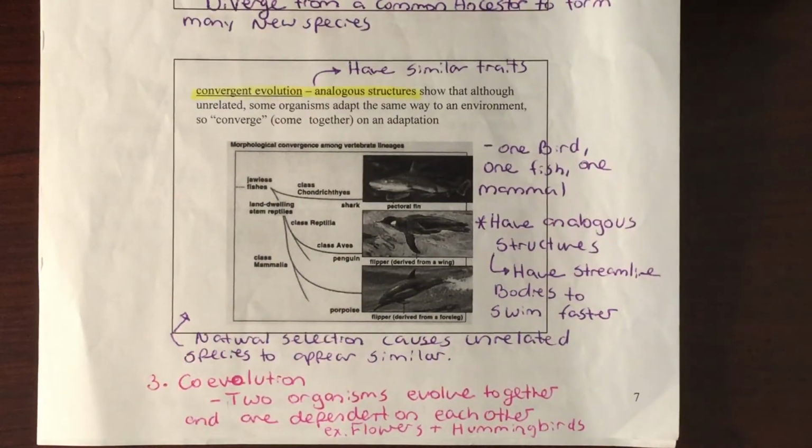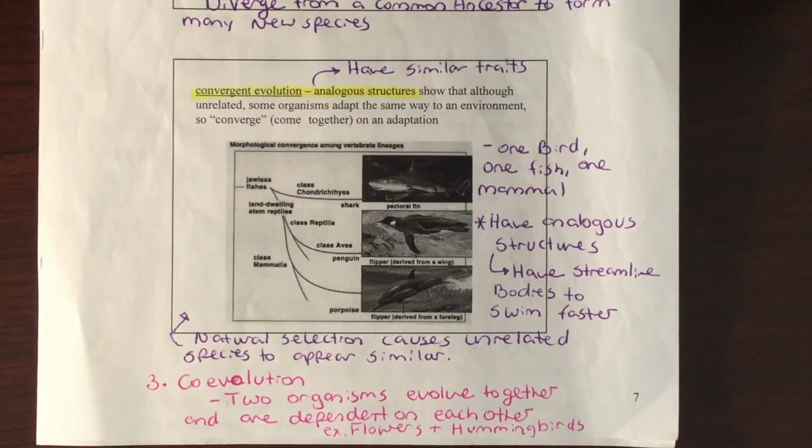So in divergent evolution, we're looking more at homologous structures. In convergent evolution, we're looking more at analogous structures, meaning they have similar traits, but they're really not similar organisms. So these analogous structures show that although unrelated, some organisms will adapt in the same way to an environment. They're going to converge, they're going to come together on that adaptation.